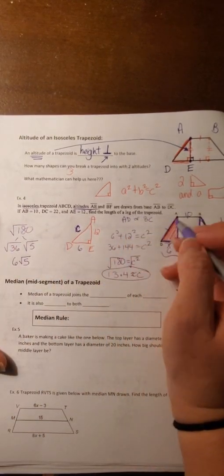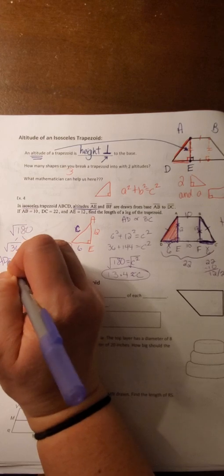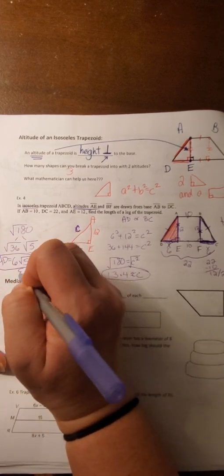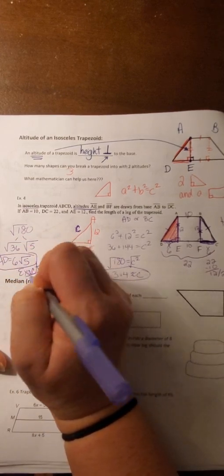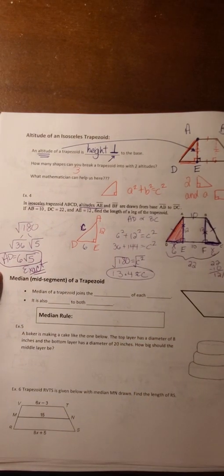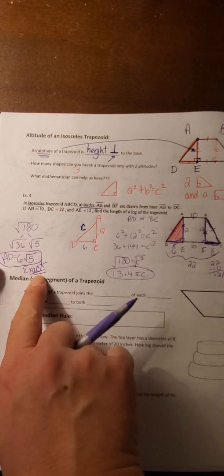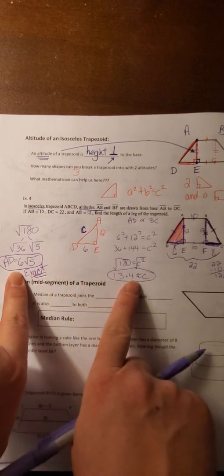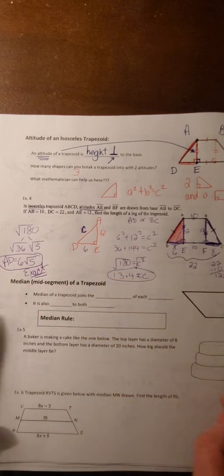So if we were looking for a leg, AD would equal 6 square roots of 5. That's considered an exact answer. So again, just a little review back from our first unit with our distance formula. If they ever ask you for an exact answer, you use the radical. If they ask you to round to a decimal, you would go here.